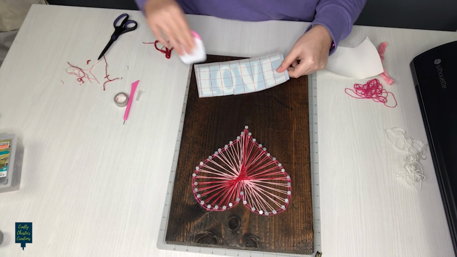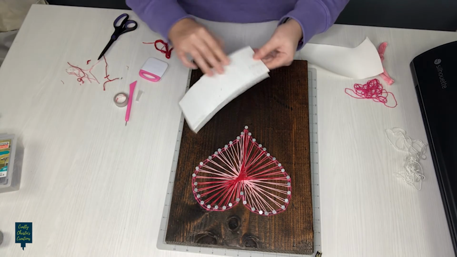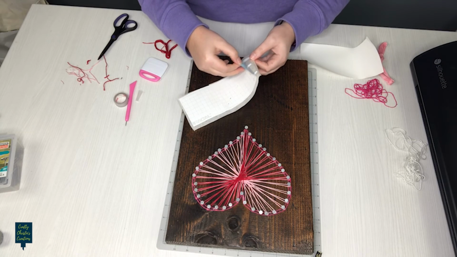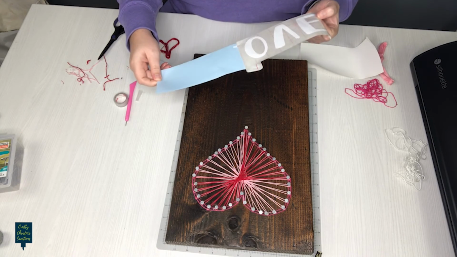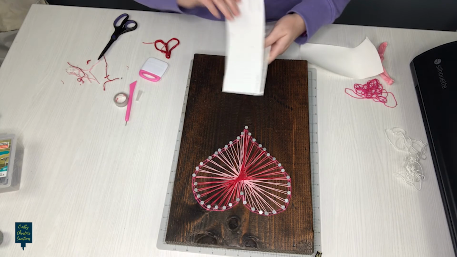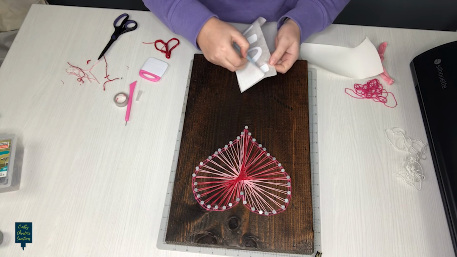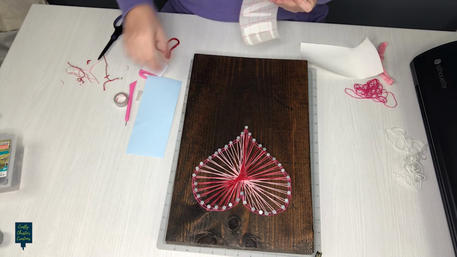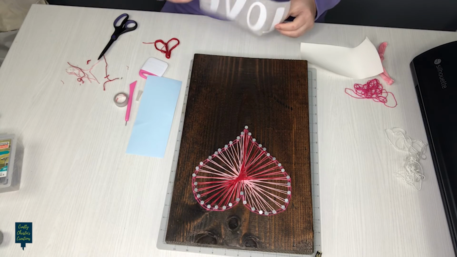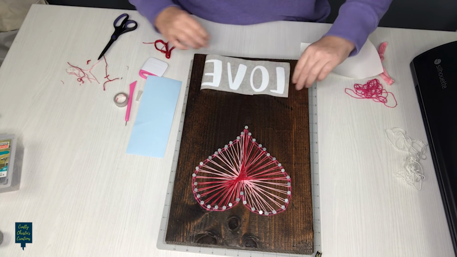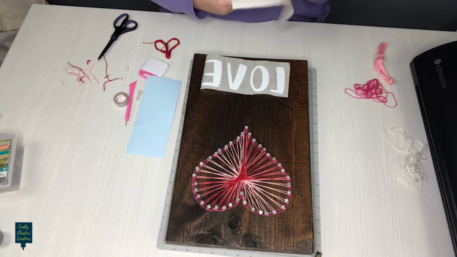When you think the vinyl is good and pressed on there, go ahead and flip everything over and peel the backing away from the vinyl. My L didn't really want to come off, so I'm going to grab it from a different spot, and that looked perfect. So now I'm going to try to get that centered onto my wood.